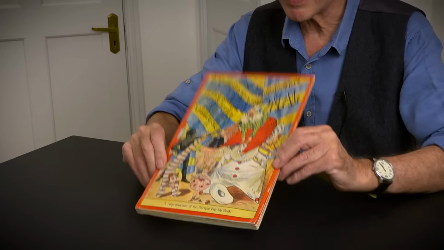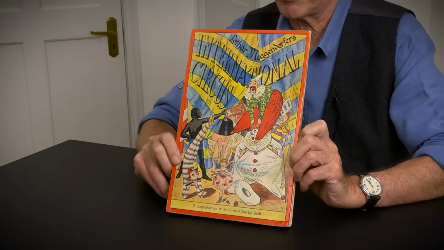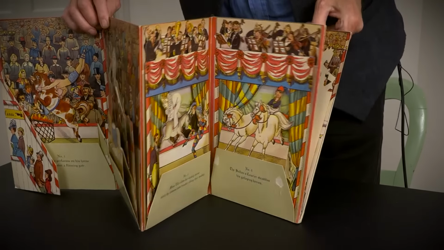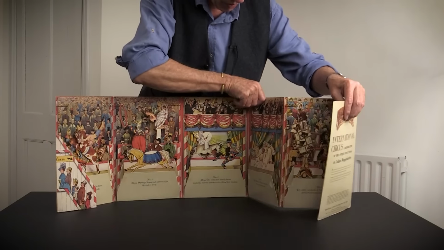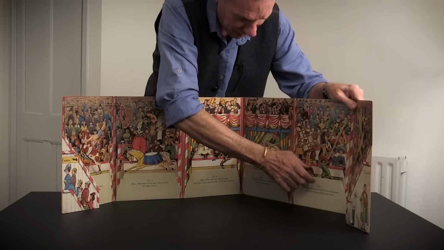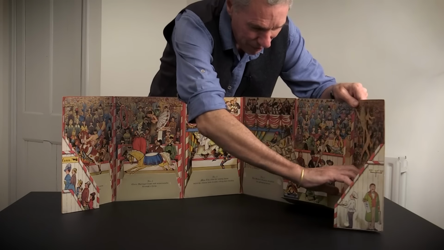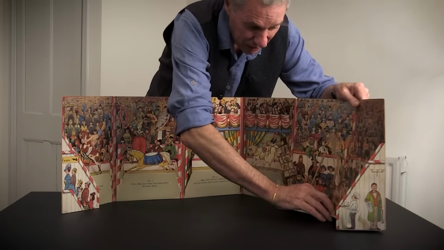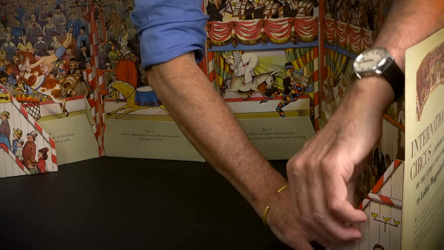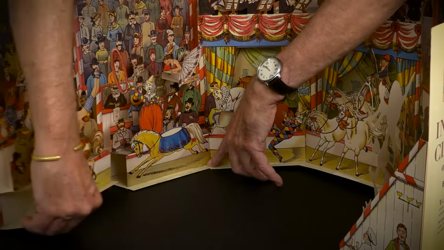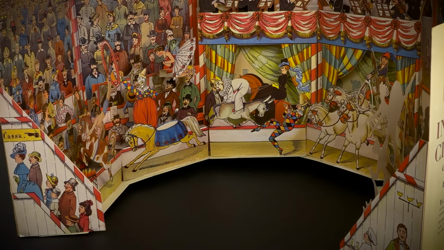This is International Circus, 1887 by Lothar Meggendorfer. It's an absolute classic, all made with parallelograms. Opens up all the way around like this. All these parallelograms fold down and they actually hold themselves open if you get them in the right order. And there you have it, really fantastic spread.